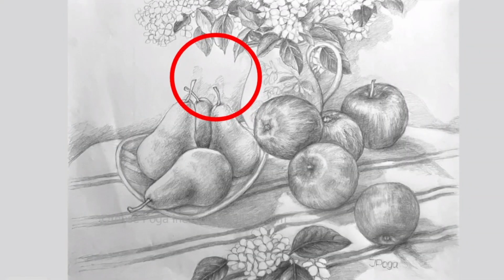There you go. All right, so this is the area with the highest contrast. We have the reflection on the white vase and the reflection on the pears, whereas this is the area with the lowest value, so it recedes into the back. So we're going to look at another piece of art with the same subject matter.